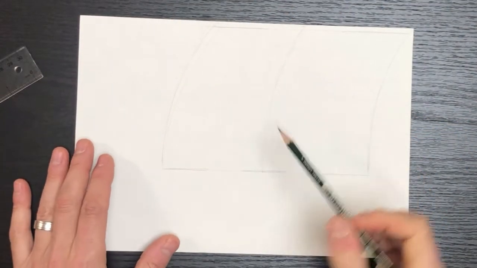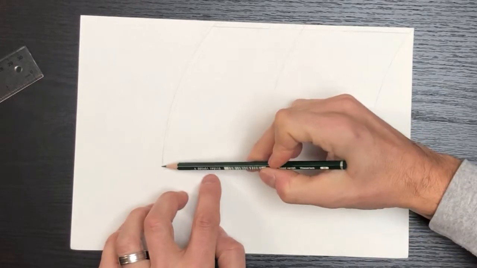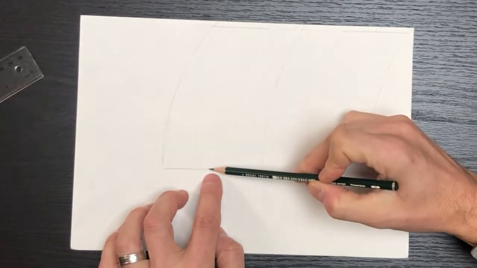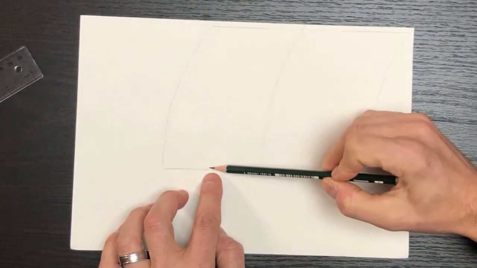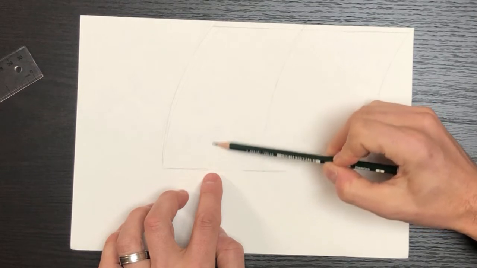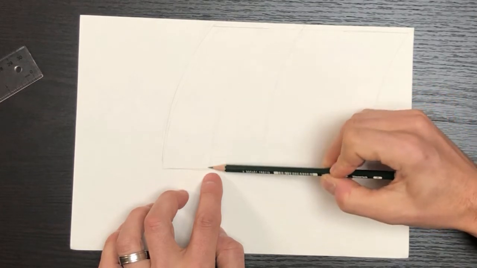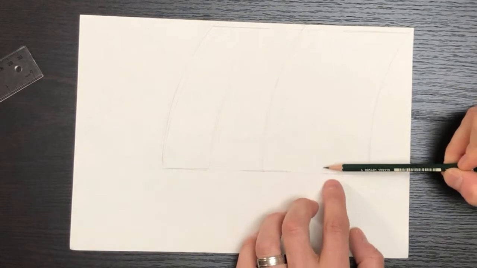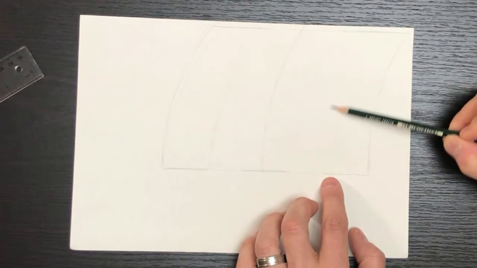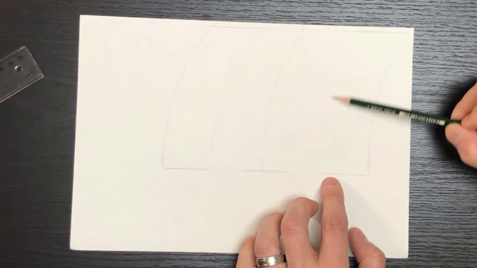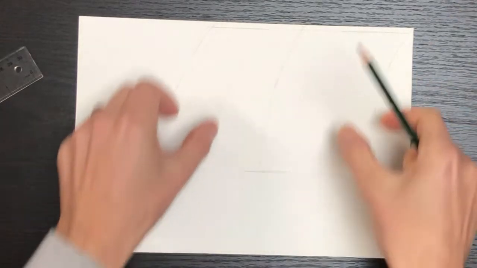Then what we're going to do is follow this curve, and we're going to draw a curve upwards. Again, I'm drawing pretty lightly. I'm going to do another curve on this side here. So that's the two sides of our M.